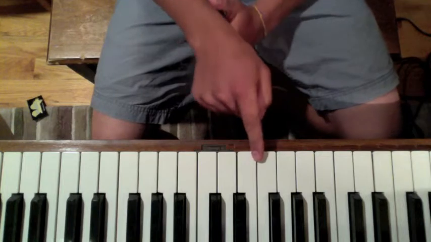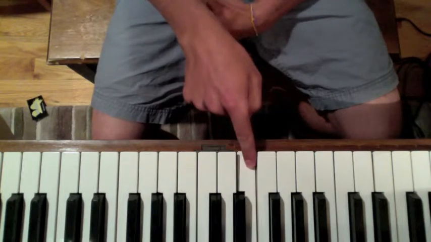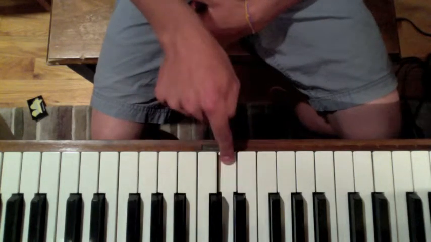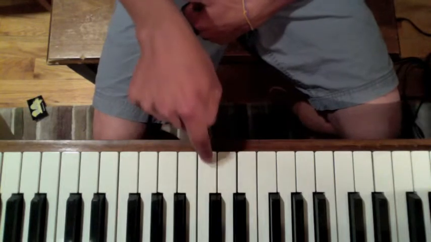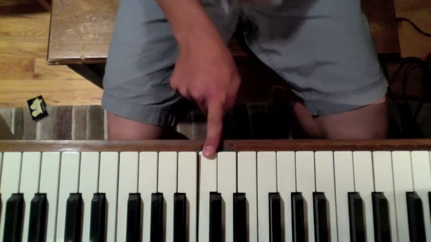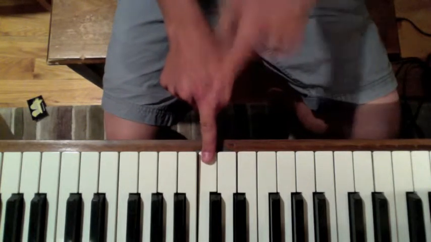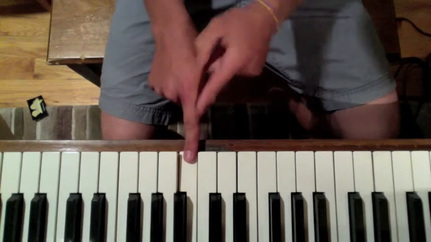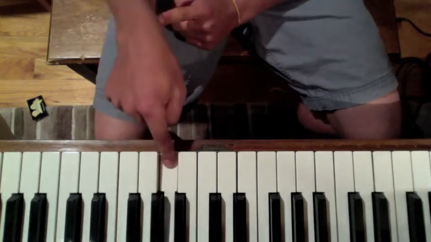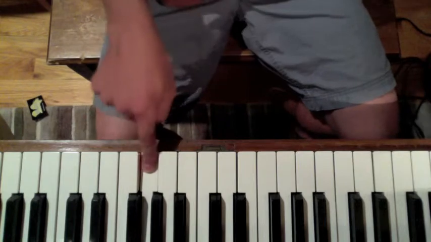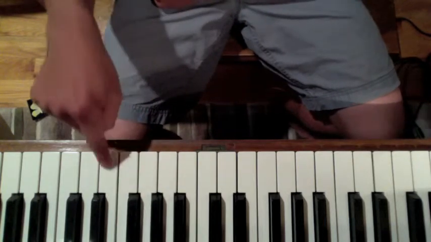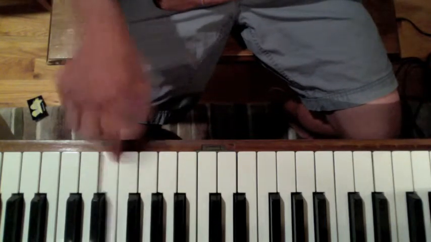So, if we start here, okay, we're going to go a whole step. So this is a whole step, another whole step, okay, then a half step. The next note right here next to this is called E, is F. Then we do another whole step, one more whole step, and then a half step, okay?